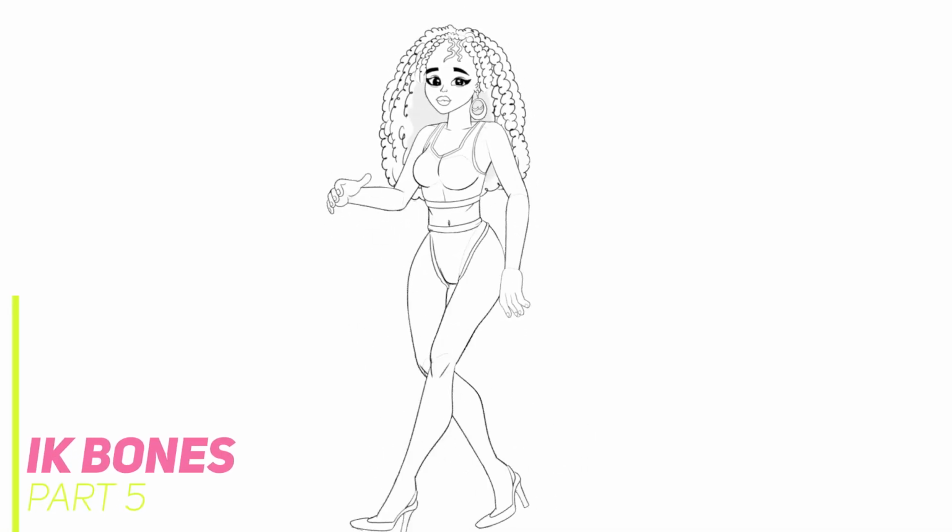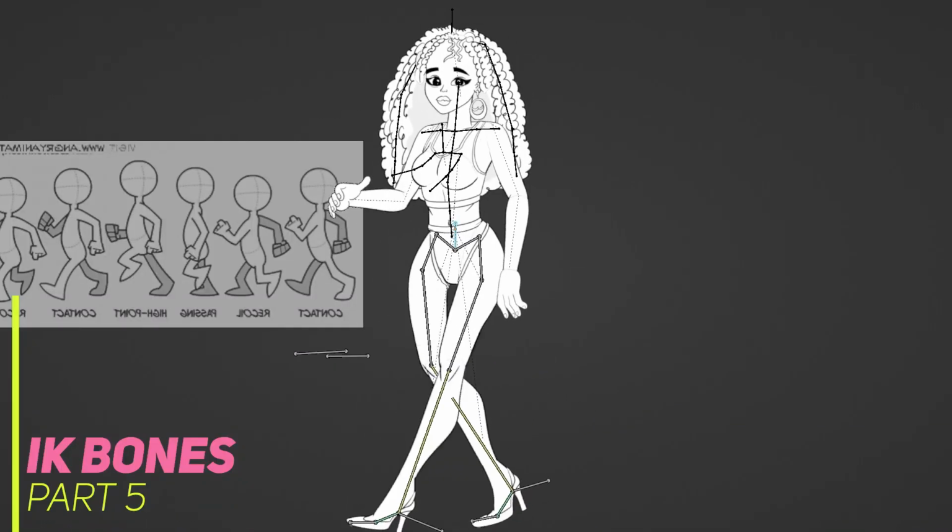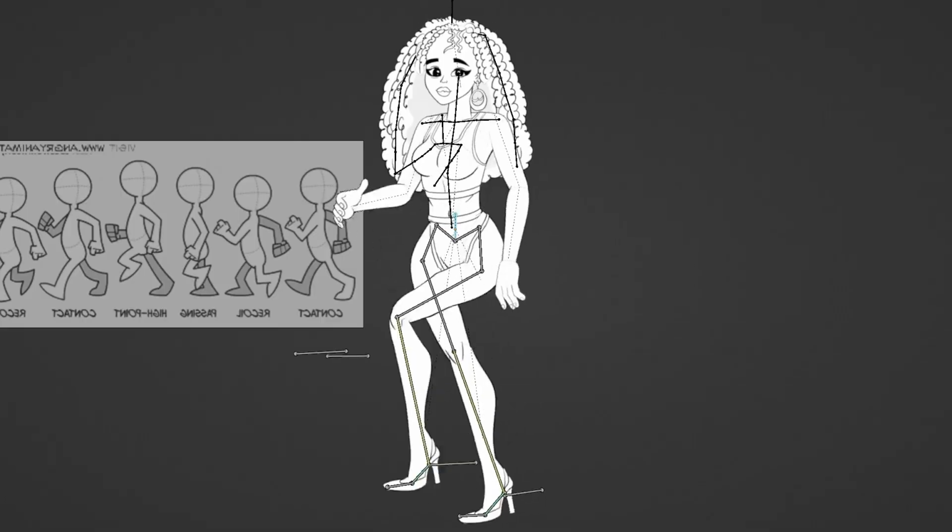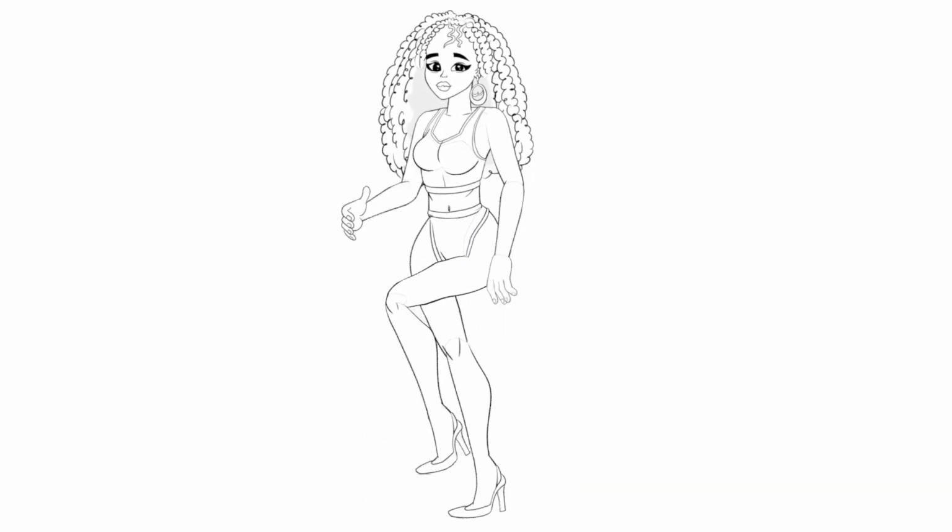By the end of this tutorial, you should be able to create characters like this in Blender using just PNG files, that is image files. So let's get started.